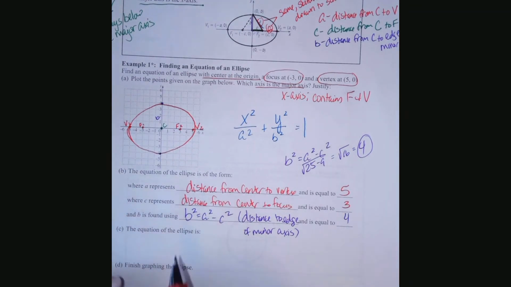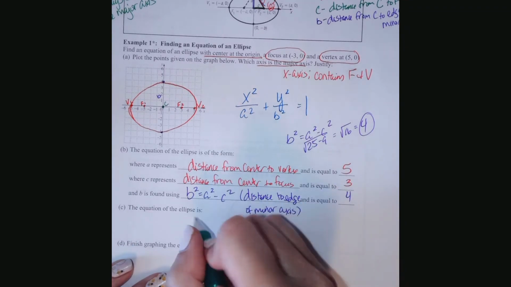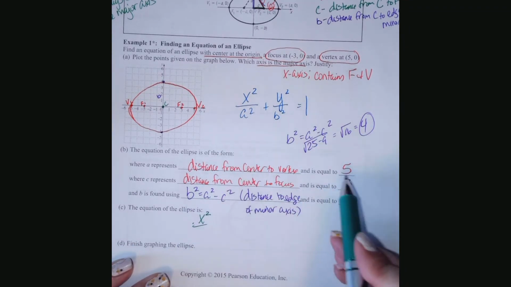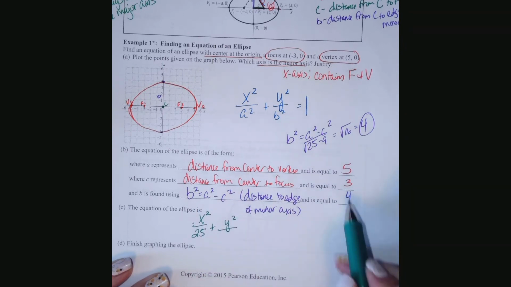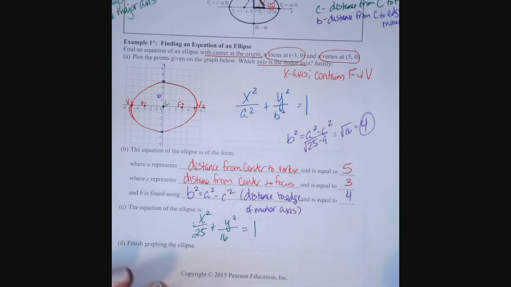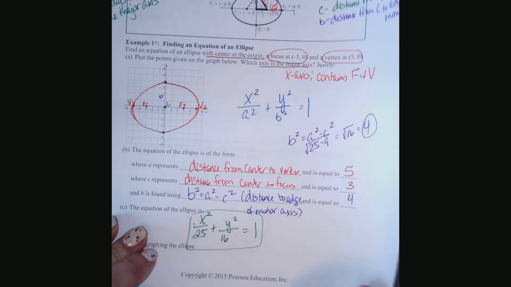Okay, the equation of the ellipse. Well, we have x squared over a squared, where a is 5, so that's 25, plus y squared over b squared, where b is 4, is equal to 1. That's the equation of my ellipse, and we've already finished our graph. So let's move on and do another one. This gave us points, and we found the equation.